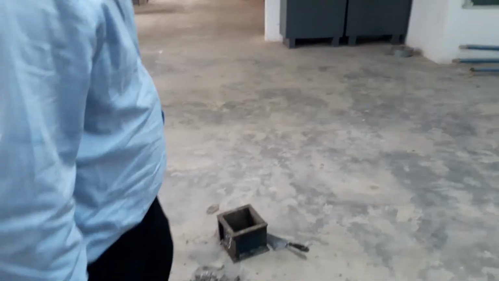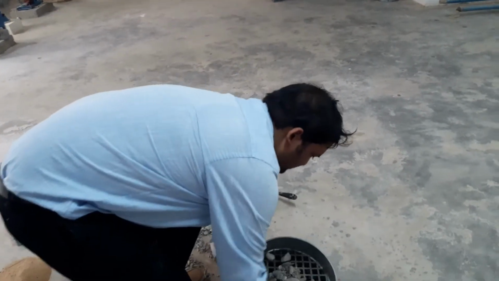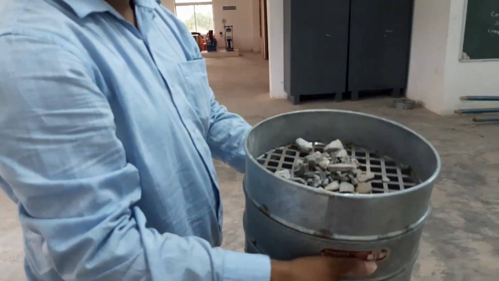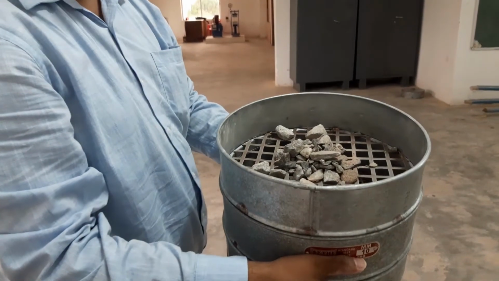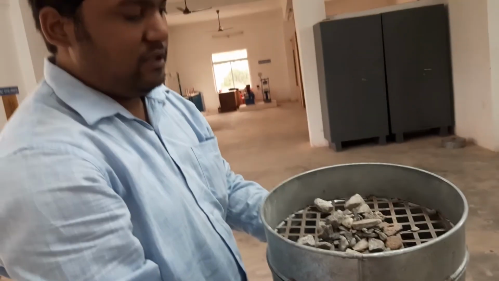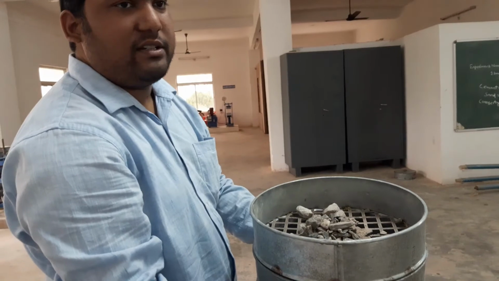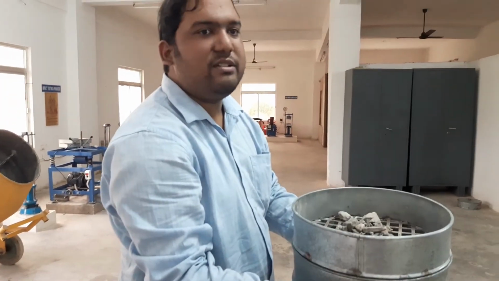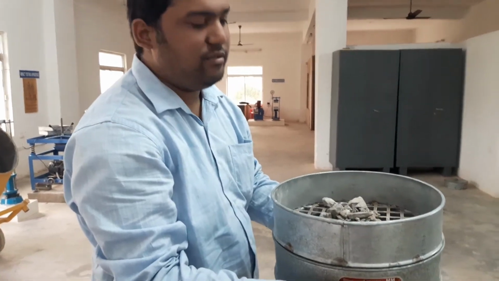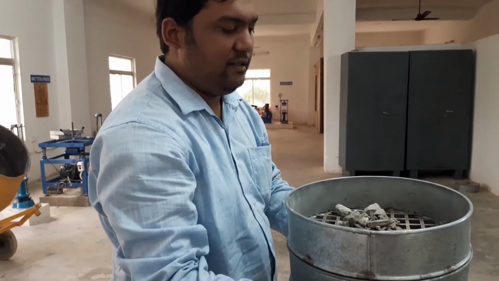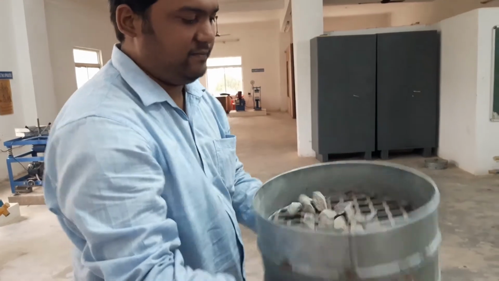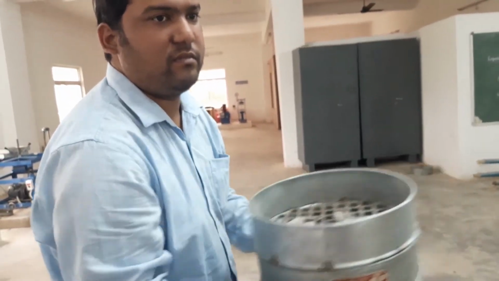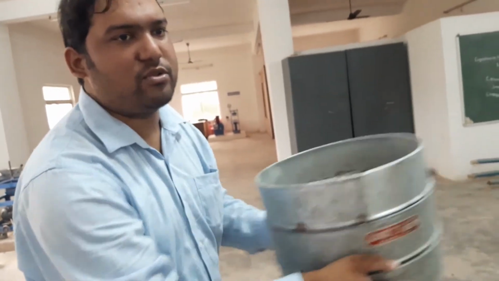Here, start. So now we have taken some aggregates for demonstration purpose. Now I am shaking them by hand. We can use different types of hand motions if we are sieving by hand, like this, circular motion.